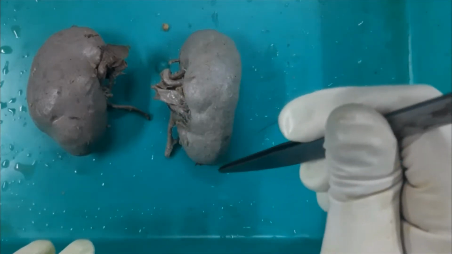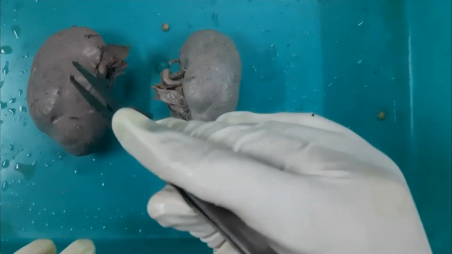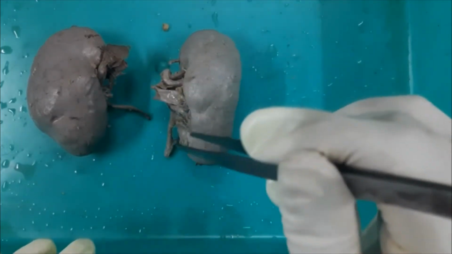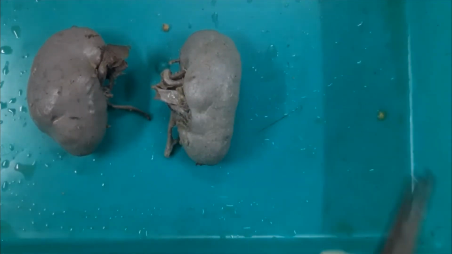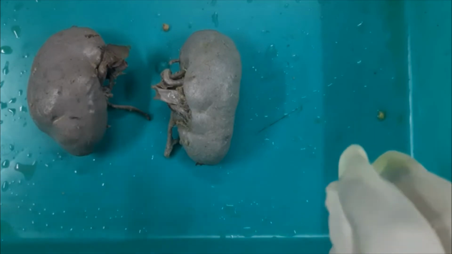So these are the relations of the left kidney. You see that the relations are different in the anterior and posterior aspects, on the right and the left kidney.